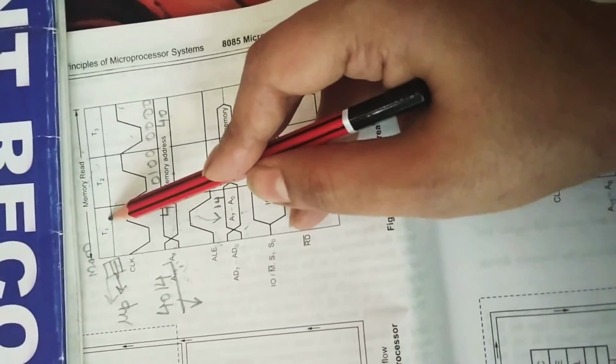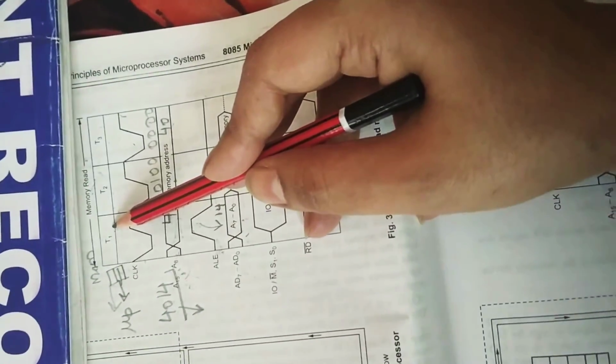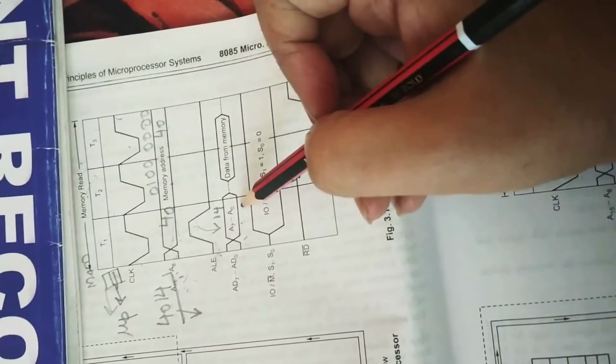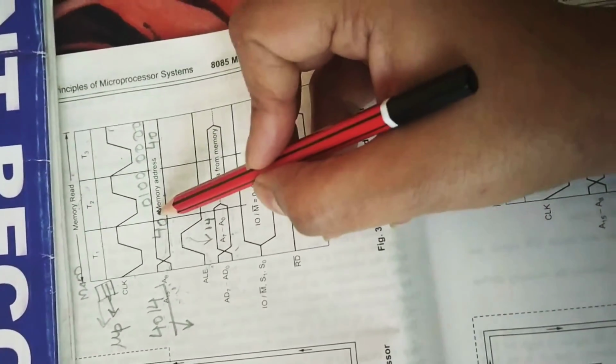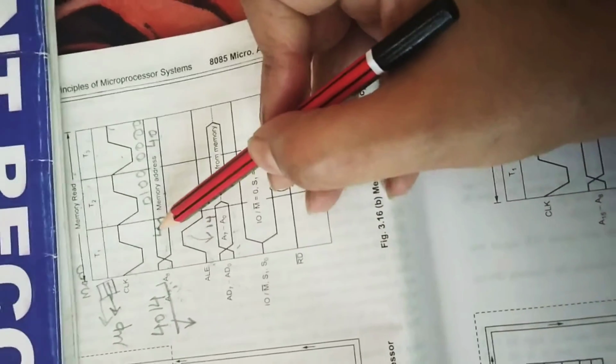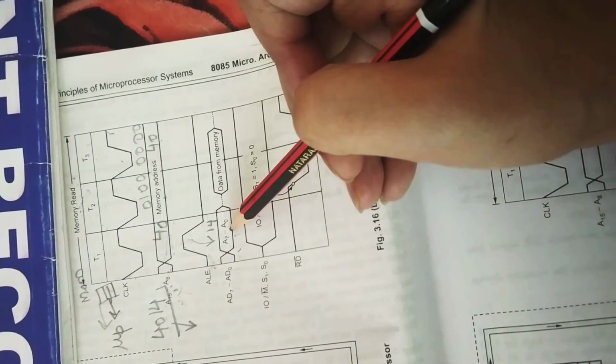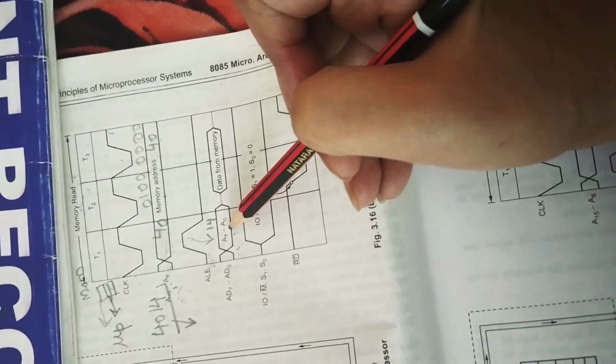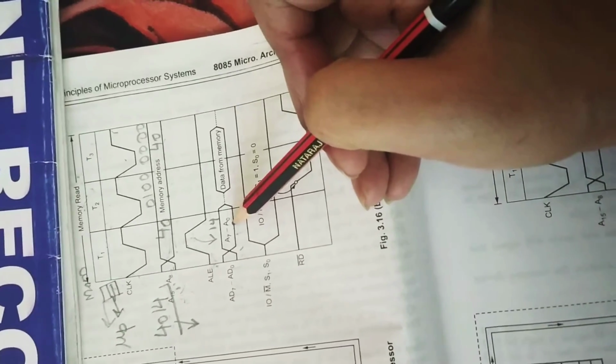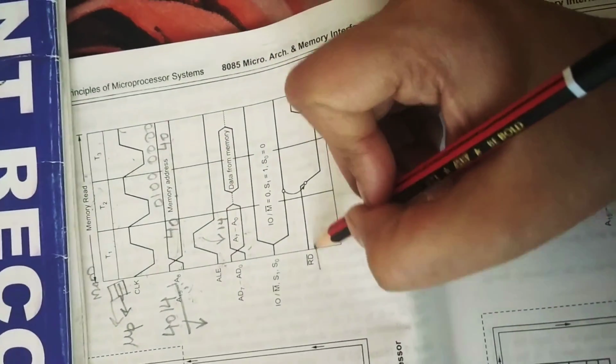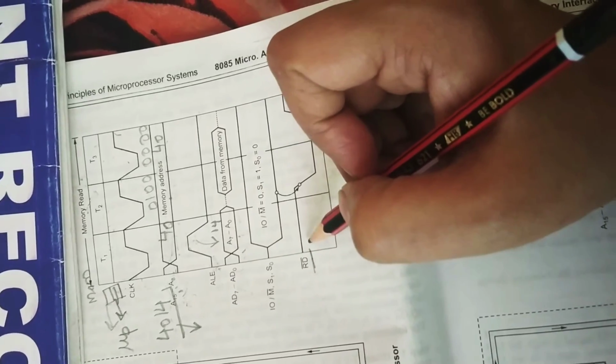So whenever the microprocessor has to read something from the memory, the first task is to place the address on the address bus. So 4014 is the address from where it has to get the data. Now how does it get the data? Whenever it gets the memory read control signal.